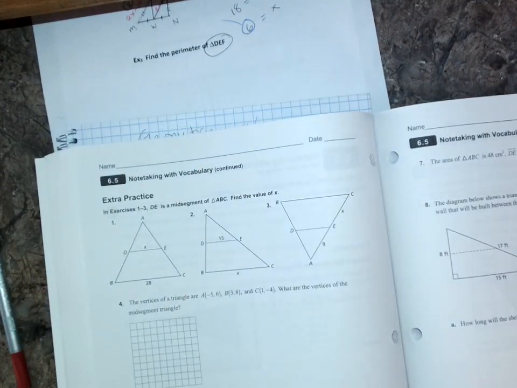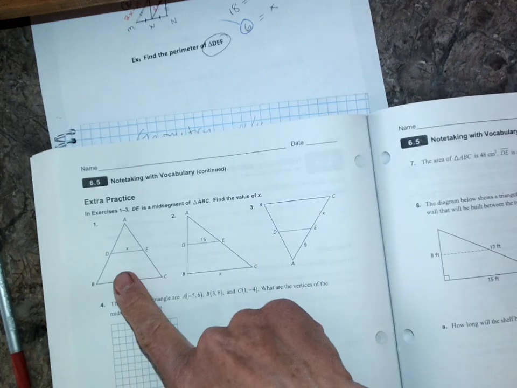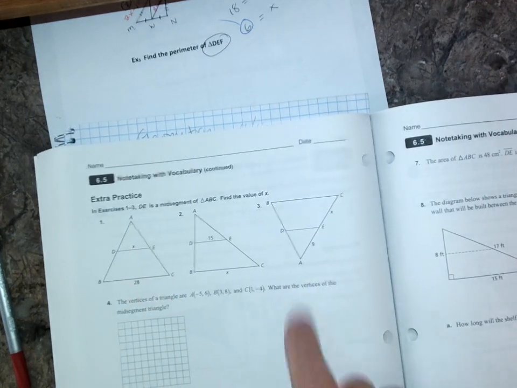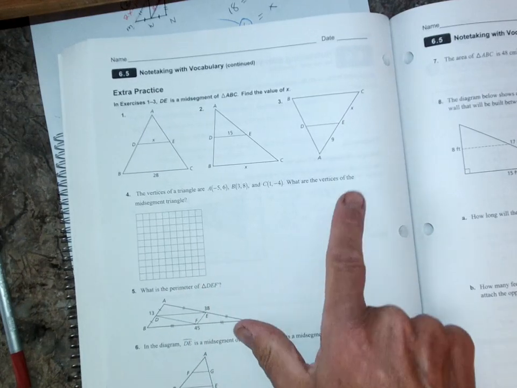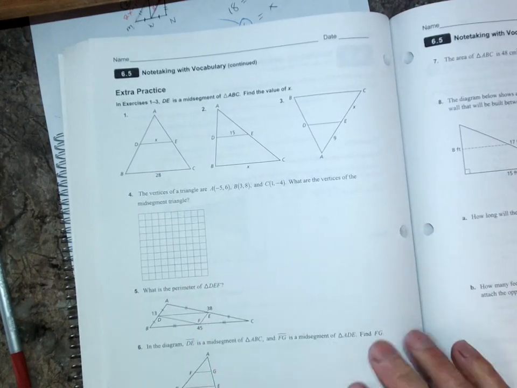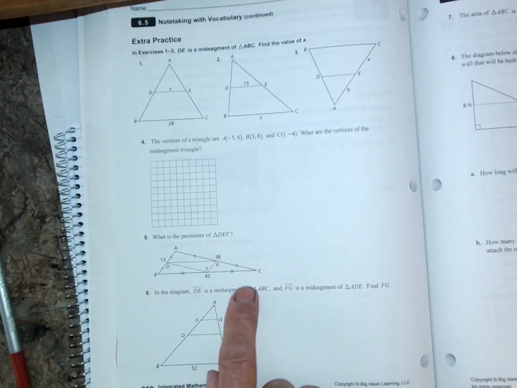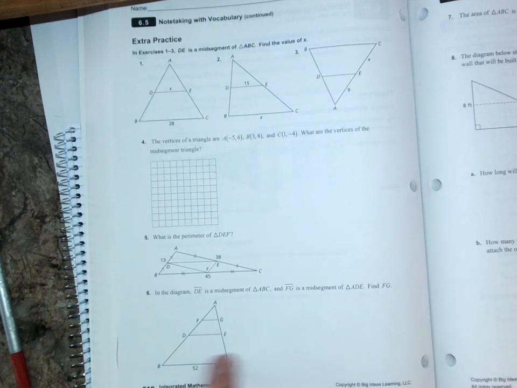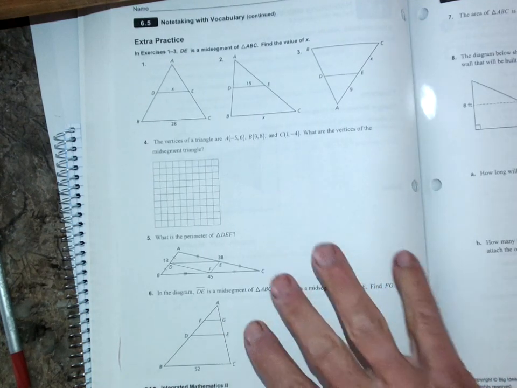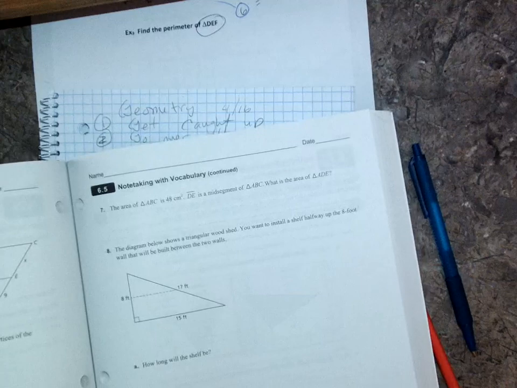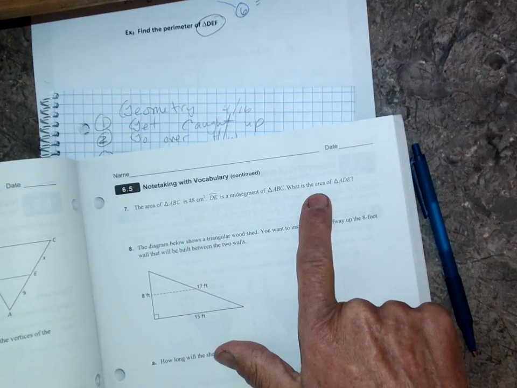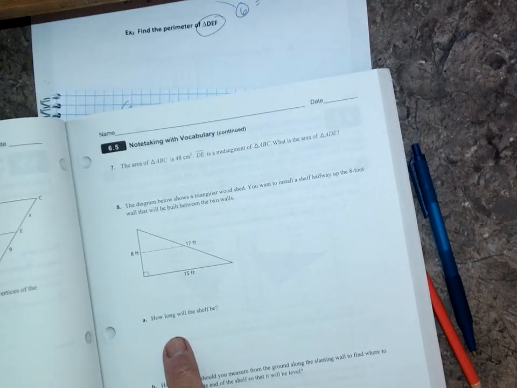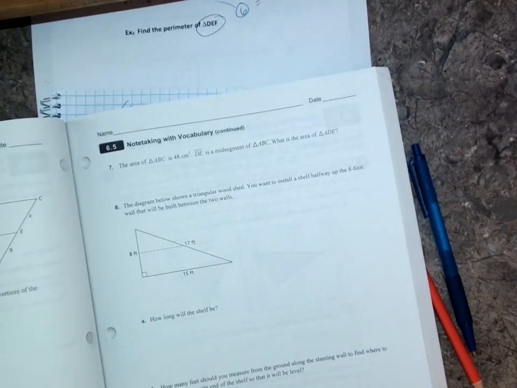Here we go. We're going to find, remember it's half as big, that's easy. Graph it, and they want to find the vertices of mid-segments, so you can find the midpoints. Almost identical to what we did, find the perimeter, pretty similar. Find the mid-segment of that, then find the mid-segment of that. Okay, the area of triangle is this. What's the mid-segment? Draw a picture. 8, same thing. Mid-segment, you can do that.